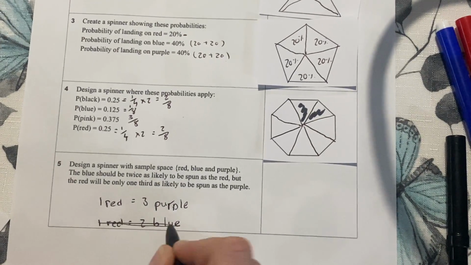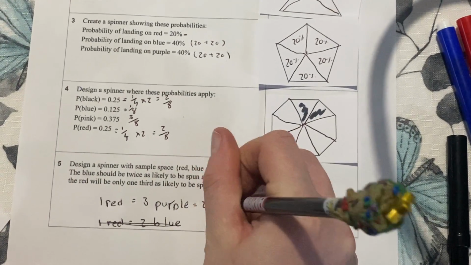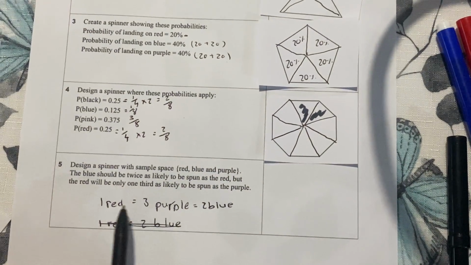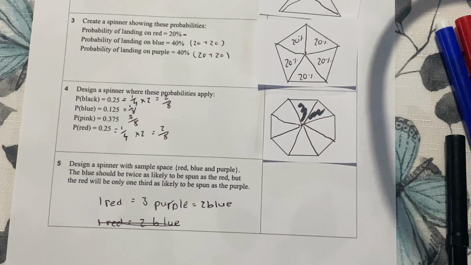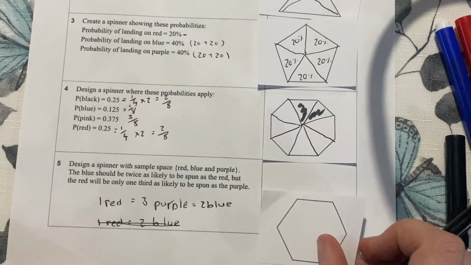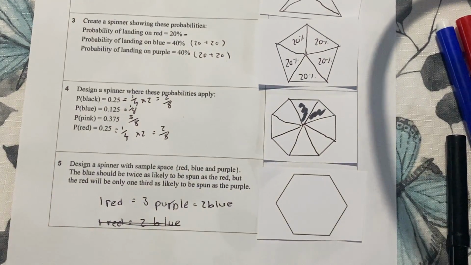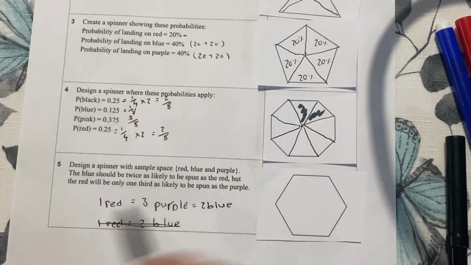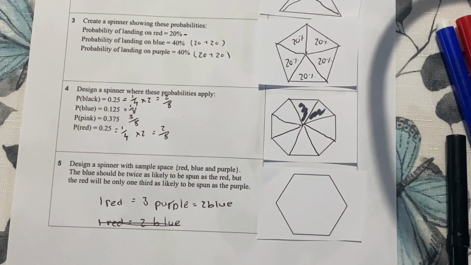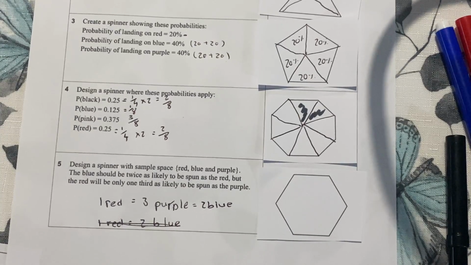So then we've also got 2 blue. Now if you add all of these together, we get 6. So you would do a 6-sided shape for this one, and then split it into the parts. So you would do 1 part red, 2 parts blue, and then 3 parts purple. And that's what you need to do for that worksheet, but actually with the colours and hopefully neater lines than me. Hope that helps you with that sheet.